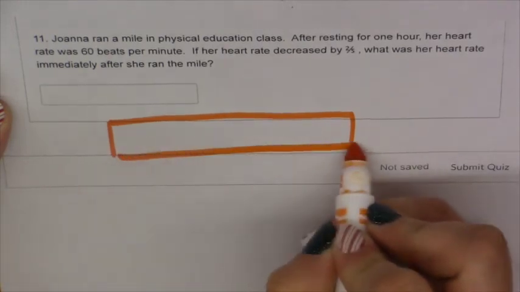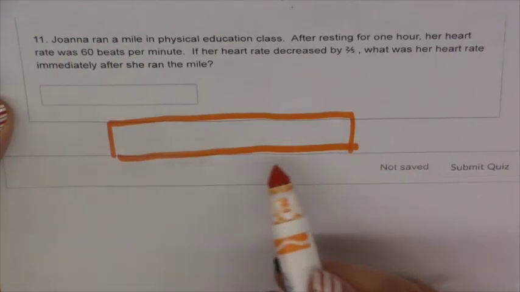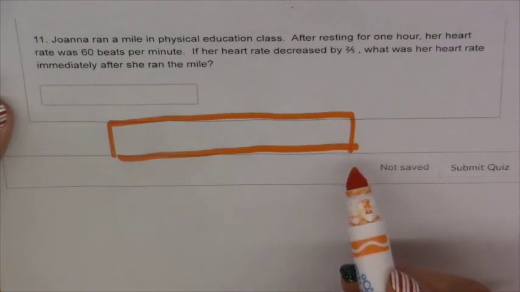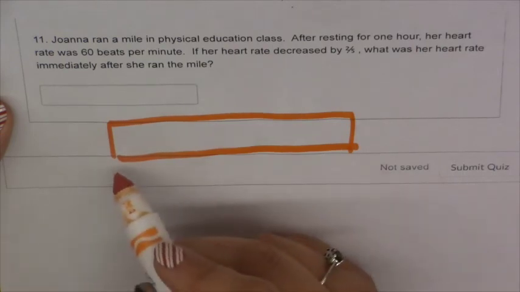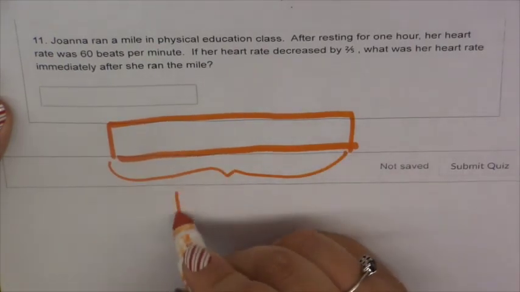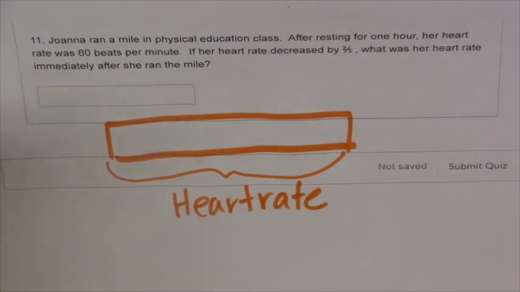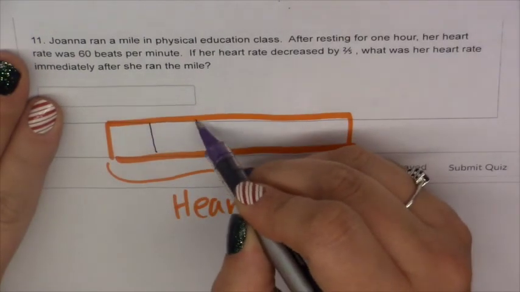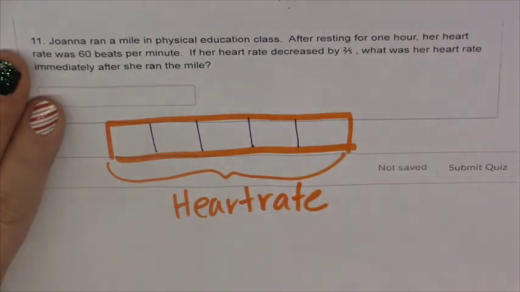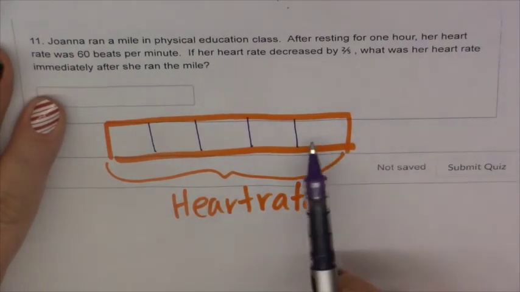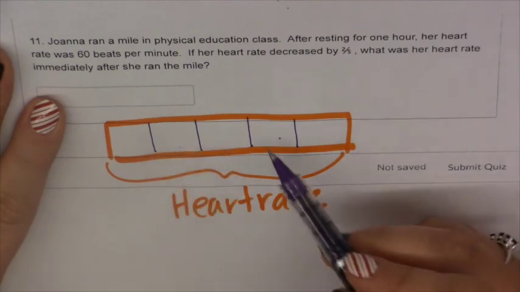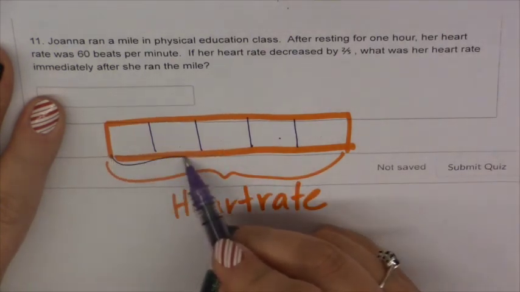So I'm going to draw one here. My bar is going to represent her heart rate immediately after she ran the mile. So this is Joanna's heart rate. So we know from the problem that it says it decreased by 2/5. So we need to chunk our line into fifths. So if it decreased by 2/5, we would have 3/5 left. So really, I'm looking at this part right here.